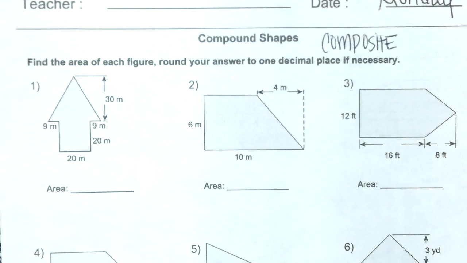When a person composes music, they're taking lots of different notes and putting them together to make a song. There are composite types of rocks. There's actually a type of wood that is a composite wood, and it's many different materials put together to make one. So a composite shape is where we're going to take two or more shapes, we combine them together to make one.